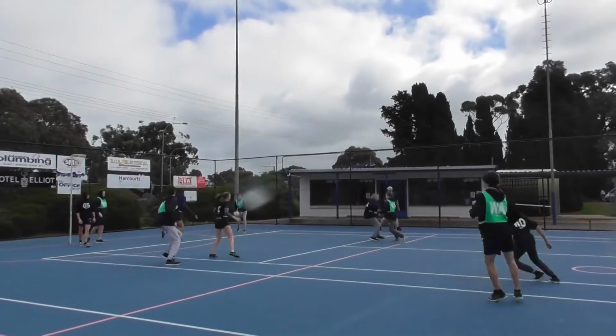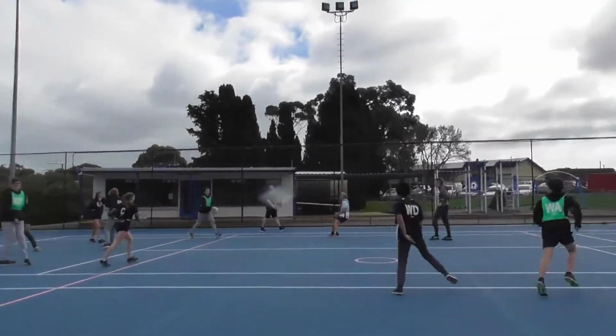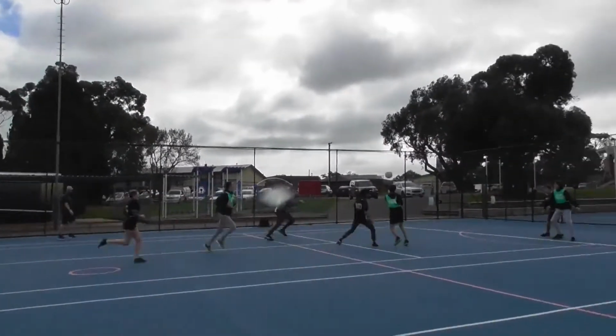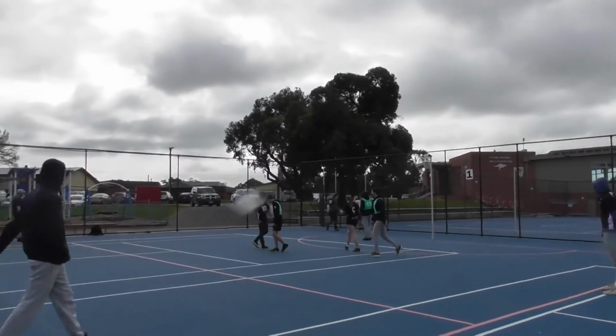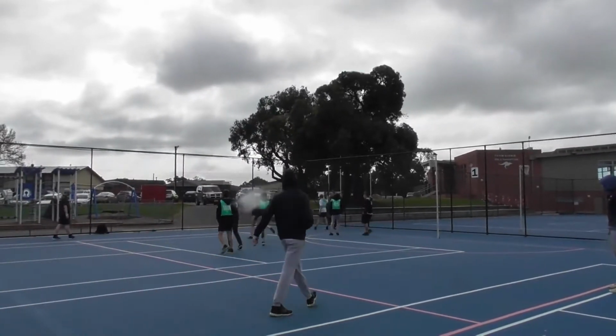To sum up, the key aspects that players need to focus on are spatial awareness, game understanding, decision making, and movement strategies. Focusing on and developing these aspects will develop a player to become the best of their ability.